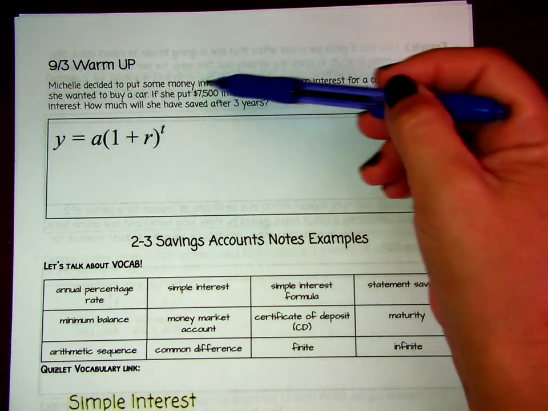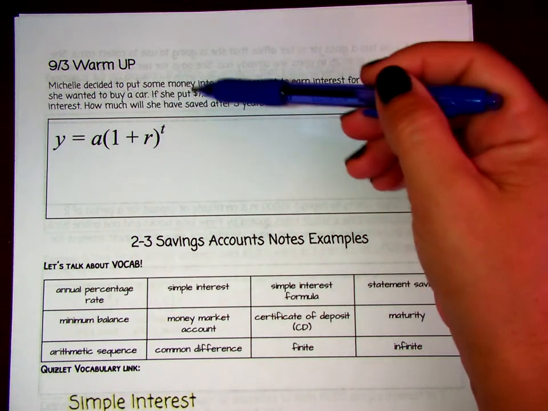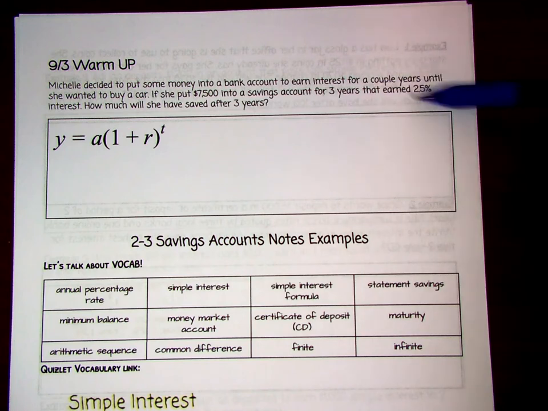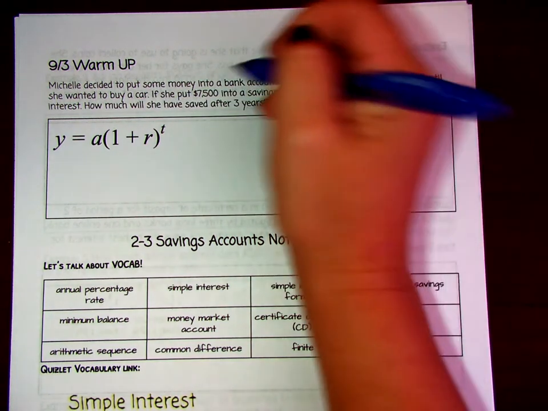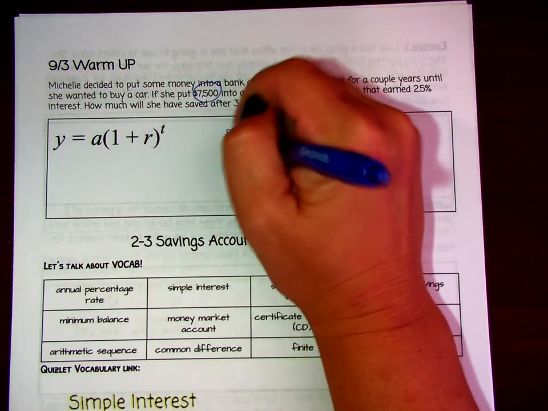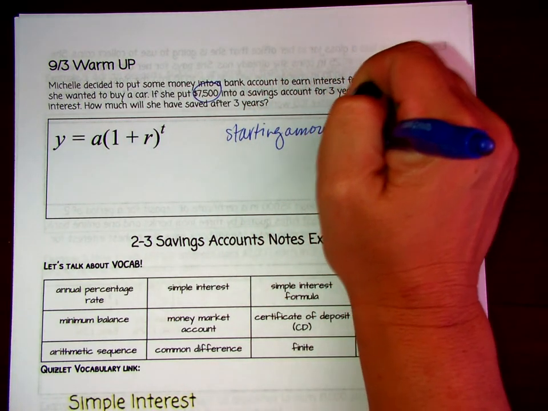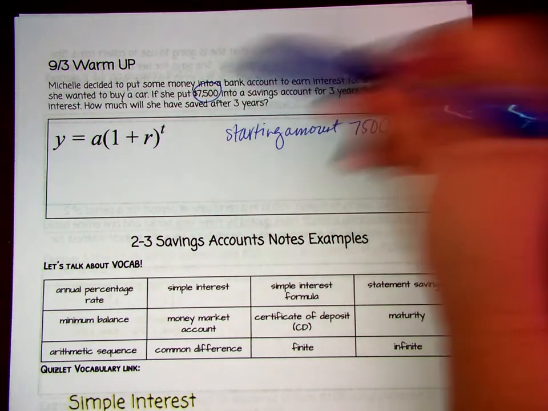Michelle decided to put some money in a bank account to earn interest for a couple years until she wanted to buy a car. If she put $7,500 into a savings account for 3 years that earned 2.5% interest, how much will she have saved after 3 years? So we've got this starting amount of $7,500. That's our principal, or the amount of money we're starting with.